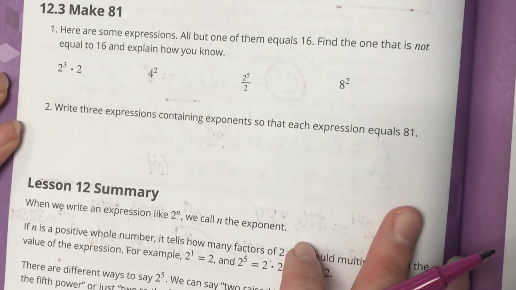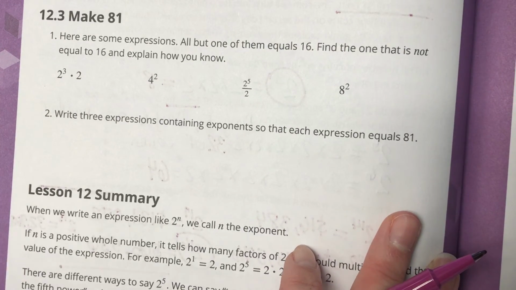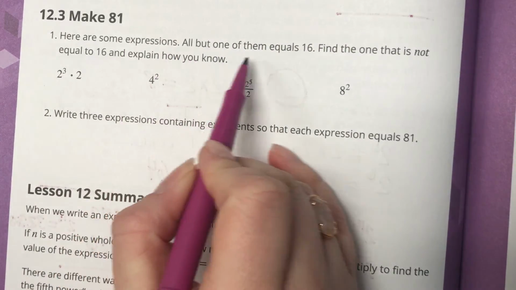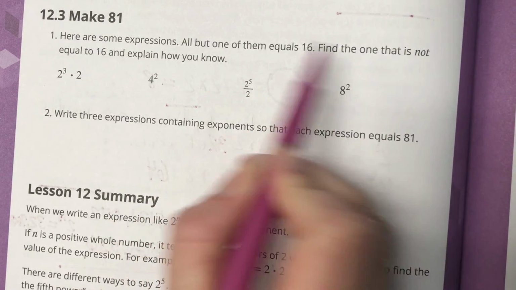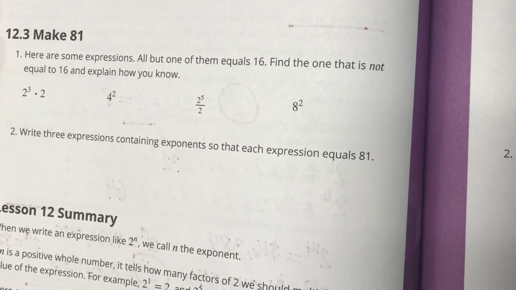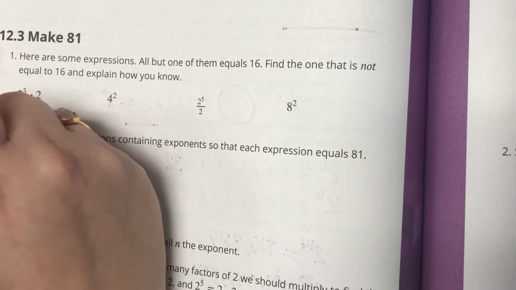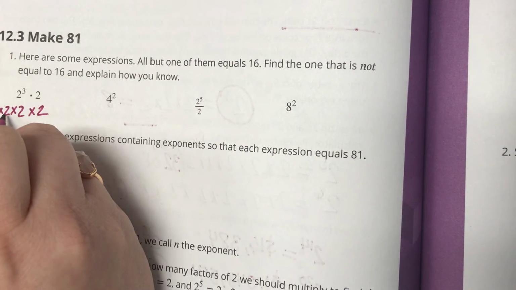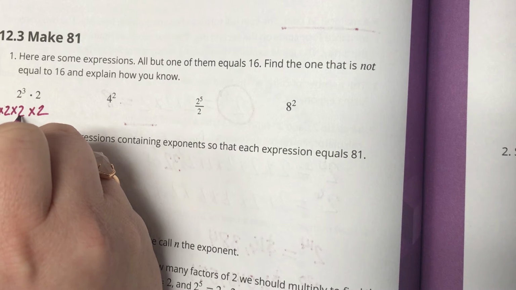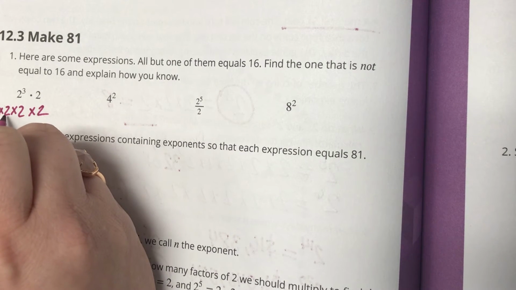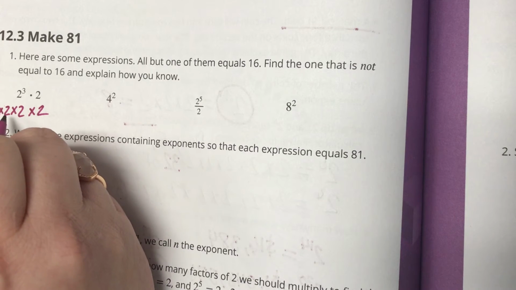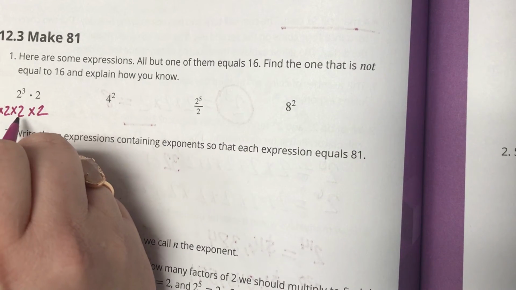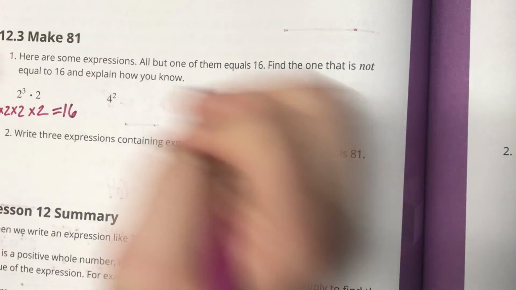All right, so 12.3. Continuing with exponents, we've got make 81. Here are some expressions, all but one of them equals 16. Find the one that is not equal to 16. Okay, so 2 to the third, remember, is 2 times 2 times 2, and then times 2 for the last one. So 2 times 2 is 4. 4 times 2 is 8. 8 times 2 is 16. So it's not this one.